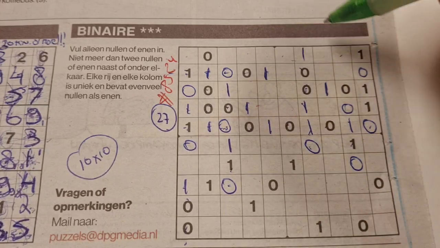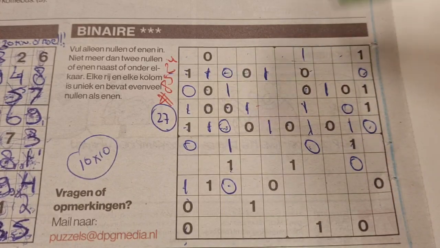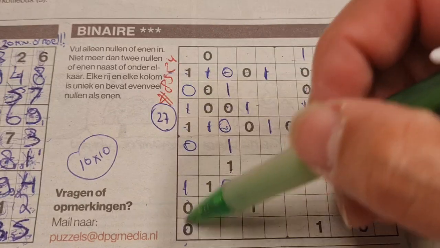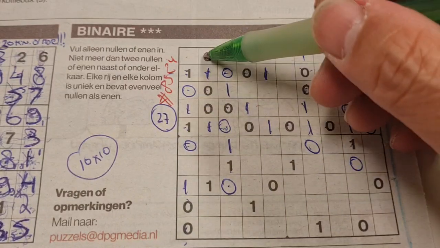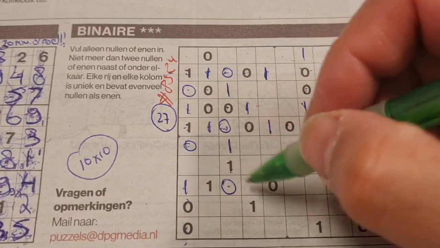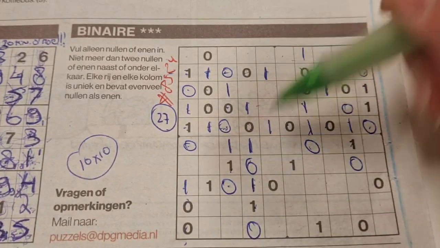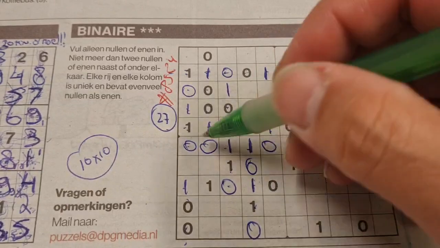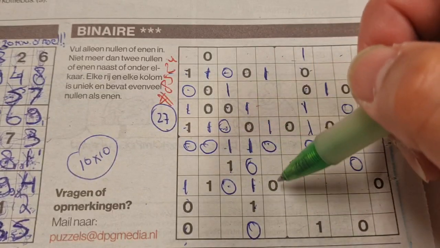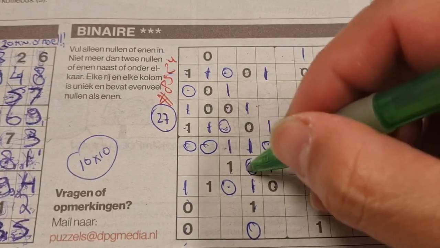Now I need to think. 1, 2, 3, 4. Okay. 1, 2, 3, 4. All right. Between the O's comes in 1. Double one, here no, there no. Between the O's comes in 1. Double one, here no, there no.